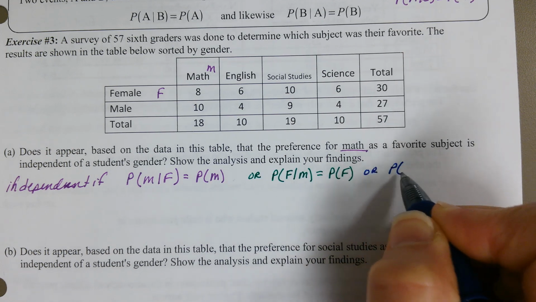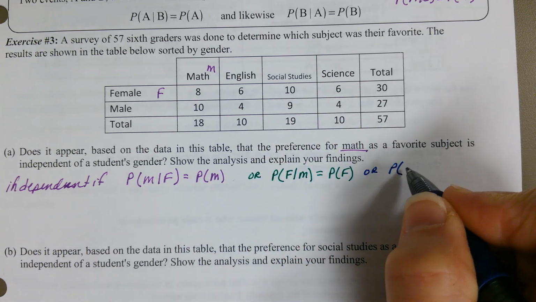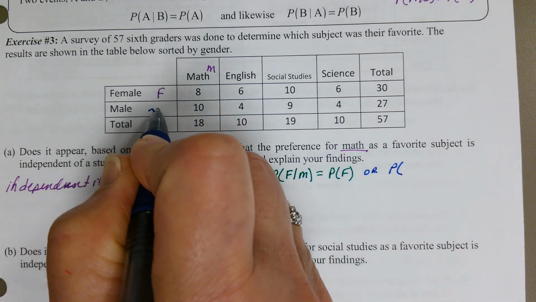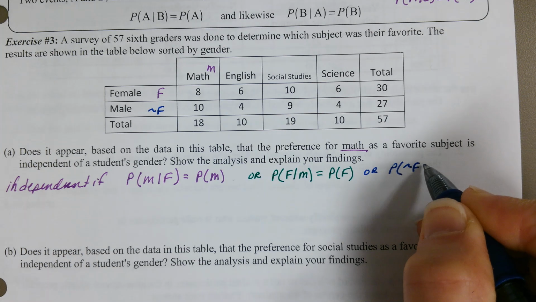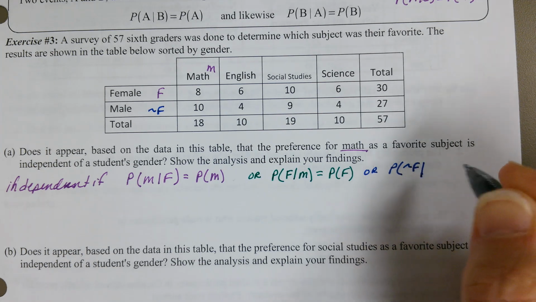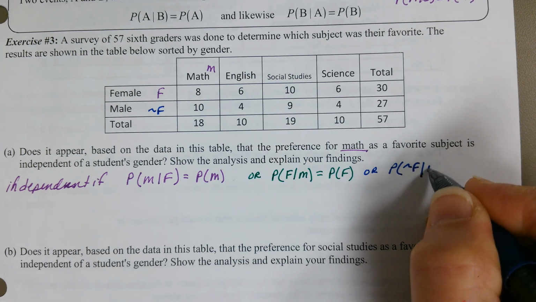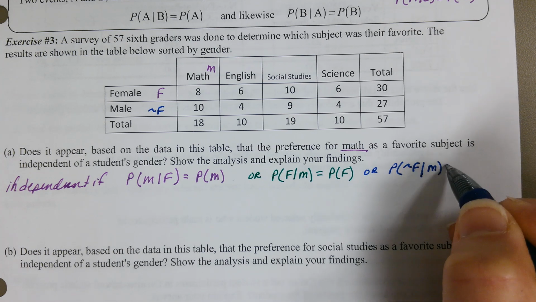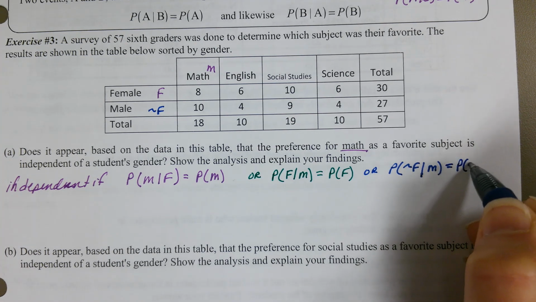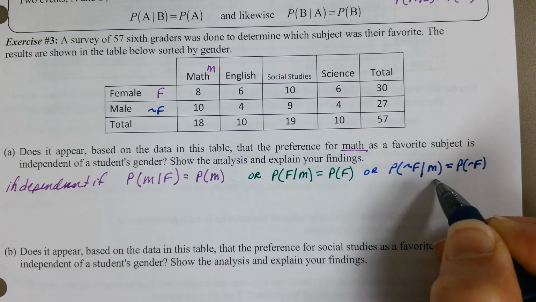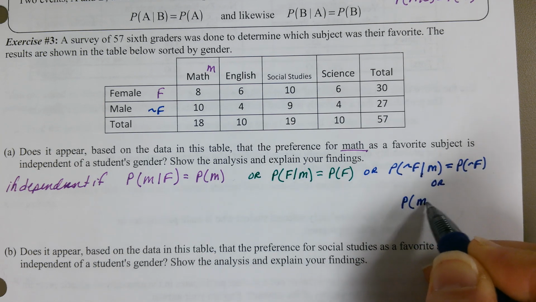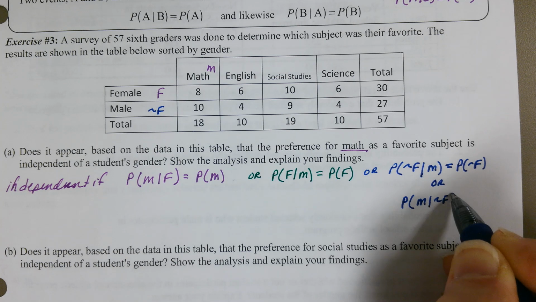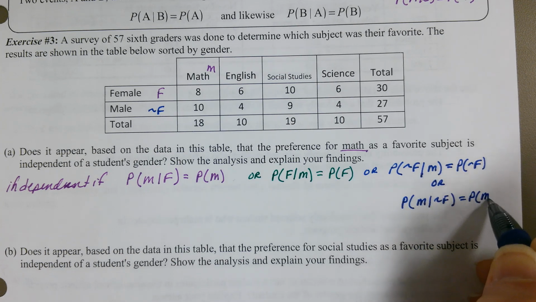the probability of male, well, male is not female. The probability of not female given math as their favorite subject equals the probability of not female, or the probability of math given not female equals the probability of math.